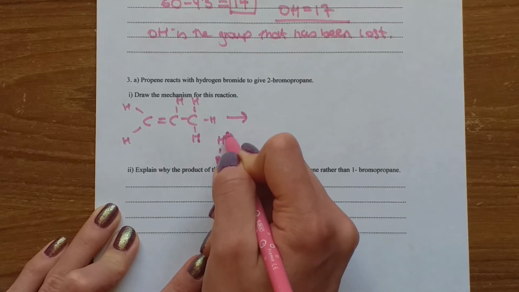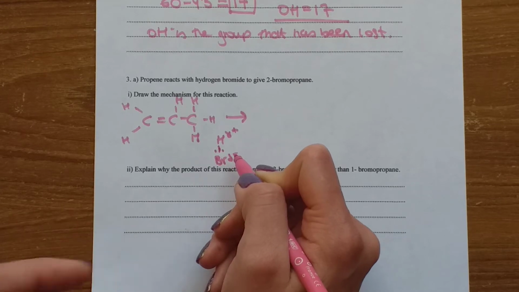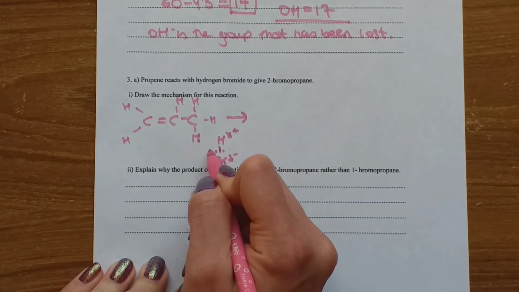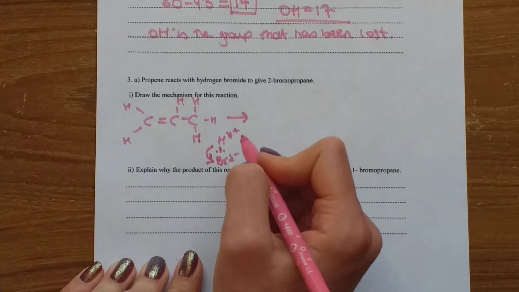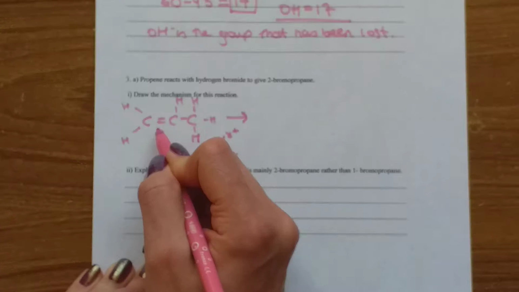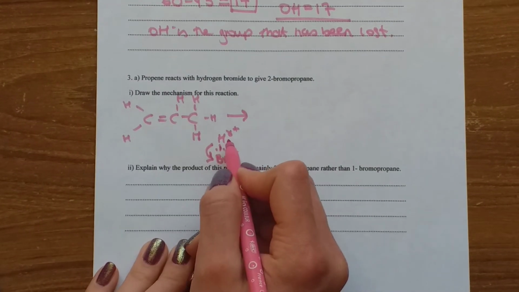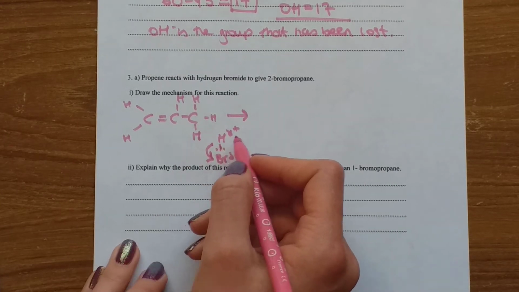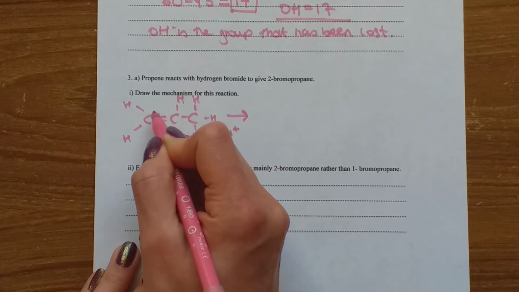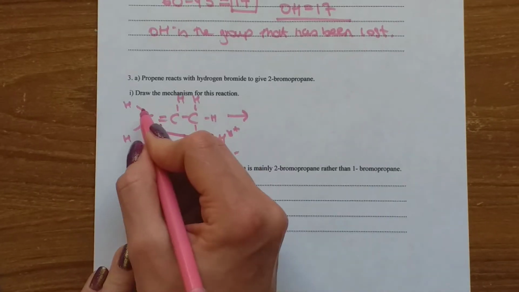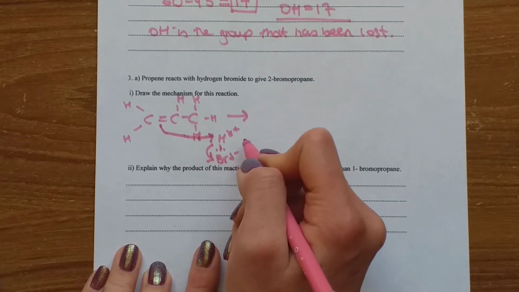Bromine is slightly negative, hydrogen is slightly positive due to electronegativity differences. So the hydrogen gives these electrons to bromine, or rather bromine takes these electrons to itself. And now hydrogen becomes our electrophile. It wants these electrons, so it's going to get these electrons from the double bond, because a double bond means there are lots of electrons here. So it gives these electrons to hydrogen, which is electrophilic, so electron loving.